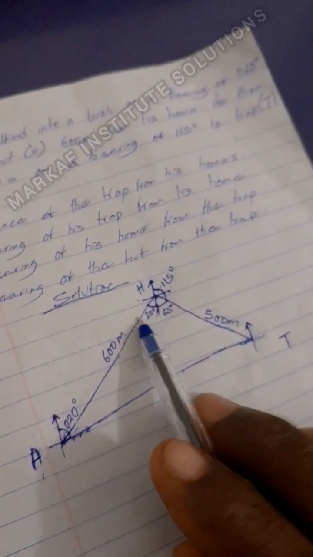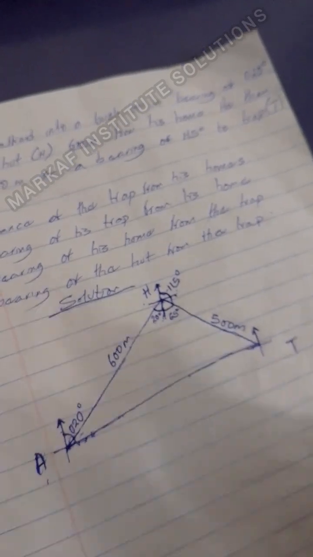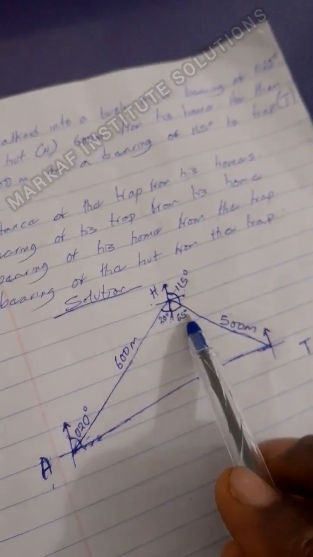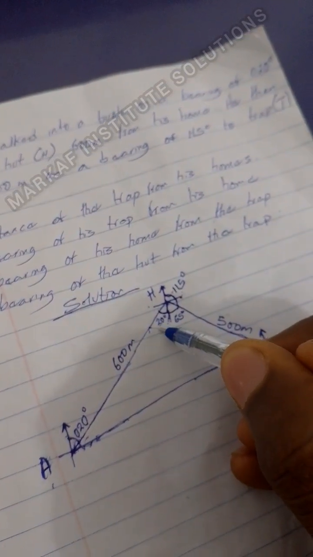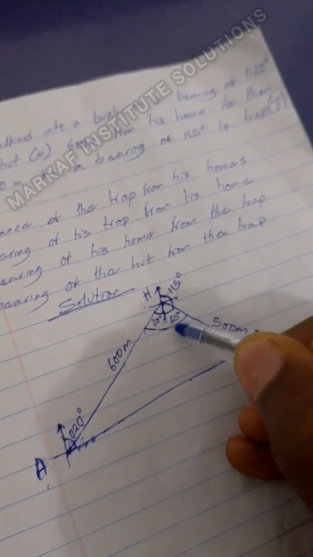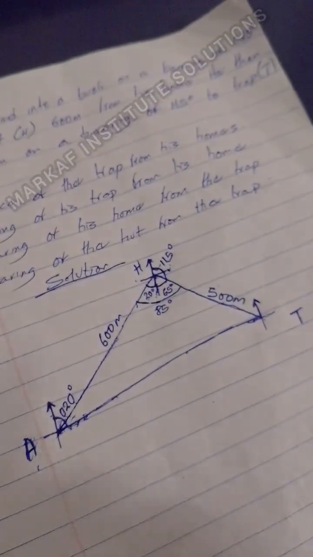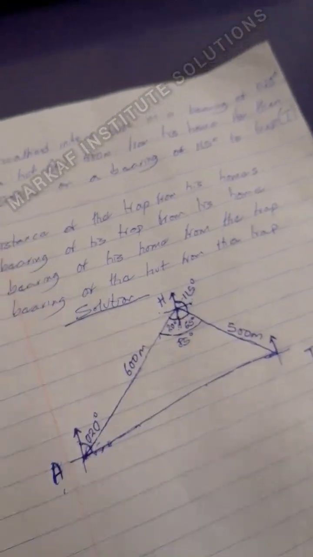Don't mind that I did not put zero; that is because I'm the one that created this. So this place is also 20 degrees. Now 20 degrees plus 65 degrees means that the whole of this place is angle 85 degrees.